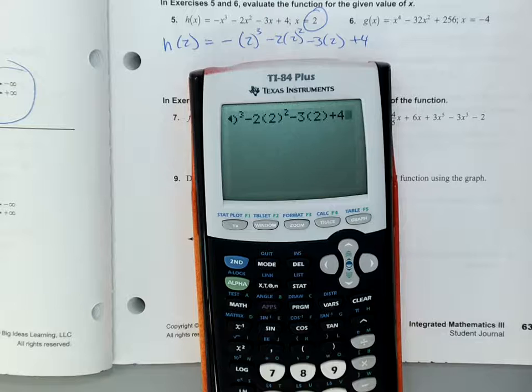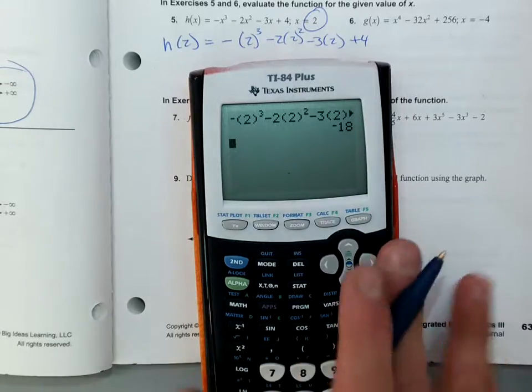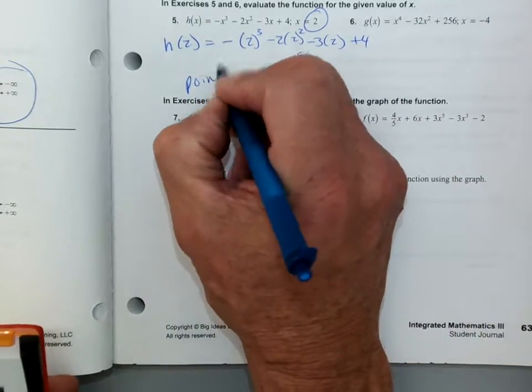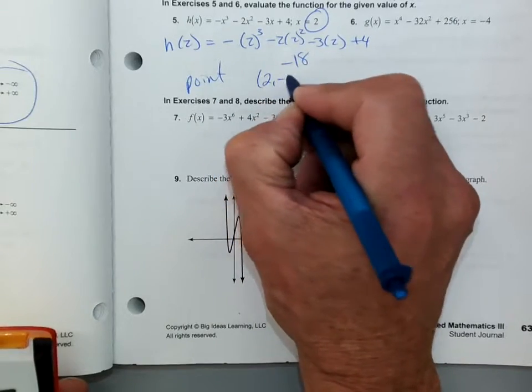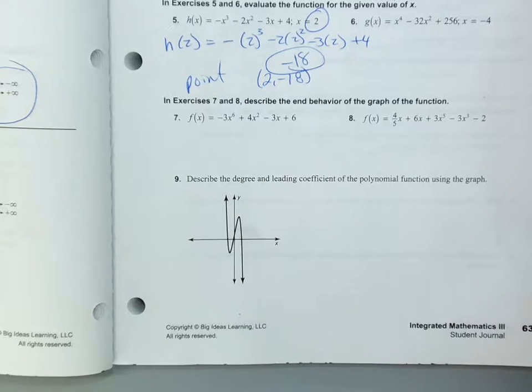Just put it in the calculator, push enter. There's my answer, negative 18. Negative 18. So this is a point, this is a point at 2, negative 18. But there's my answer right there, okay? Easy? I just plugged in 2. Am I doing okay? All right, let's look at 7.